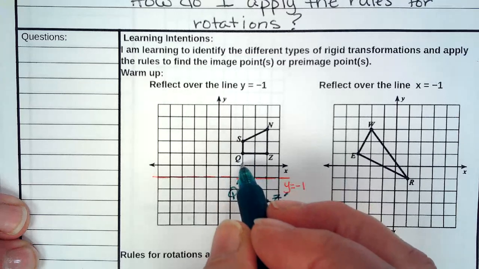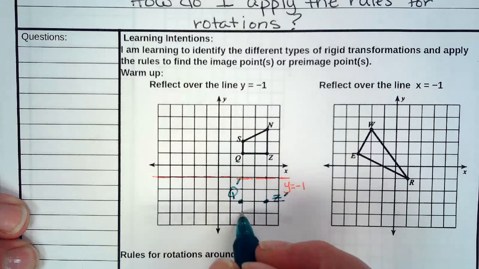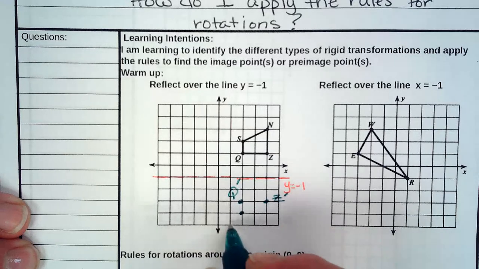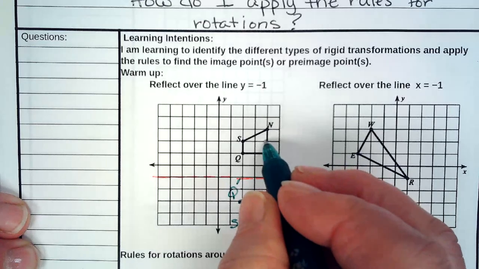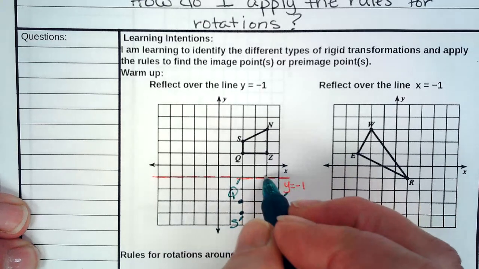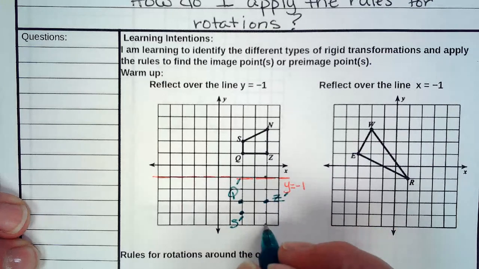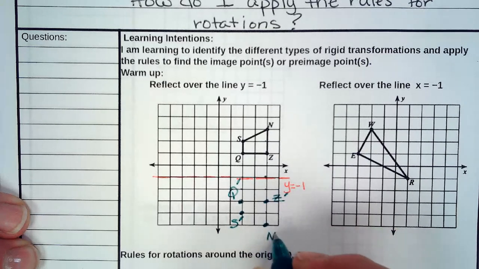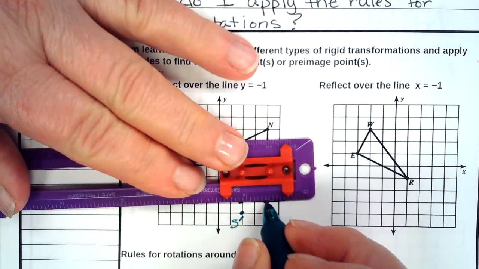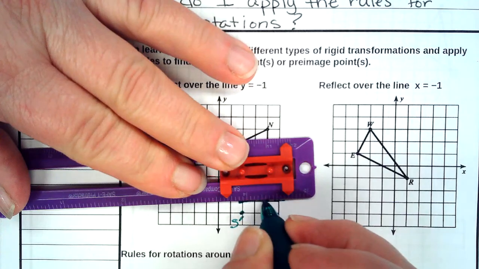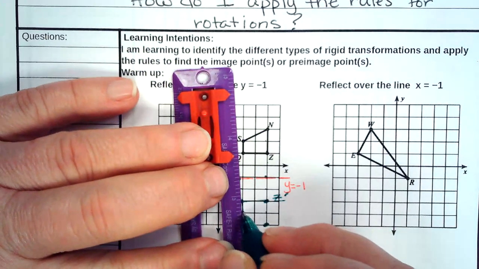1, 2, 3. 1, 2, 3. S prime. 1, 2, 3, 4. 1, 2, 3, 4. And this is N prime. Now you simply draw line segments connecting the points, and we are done.